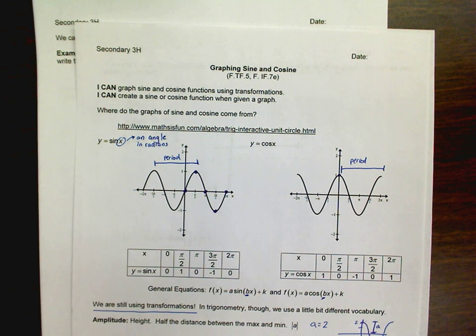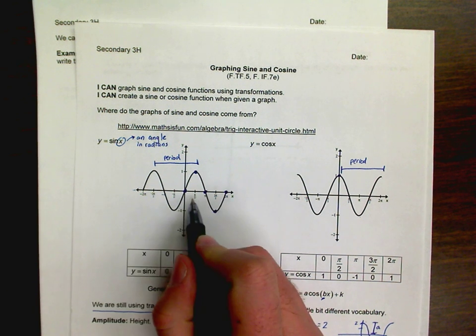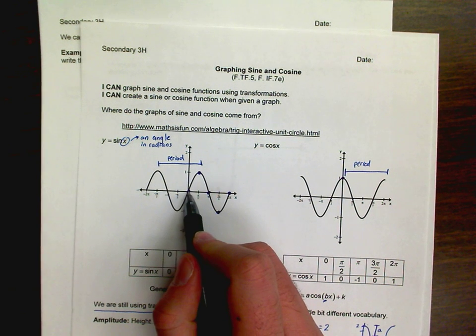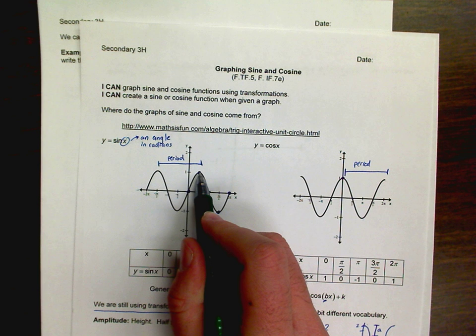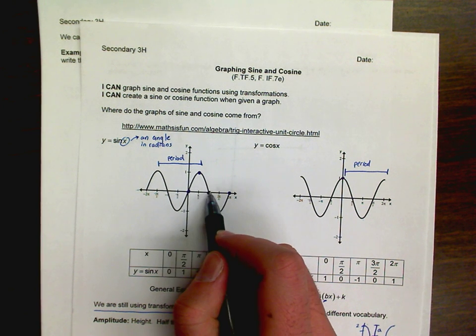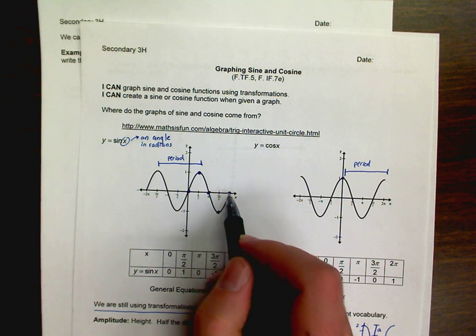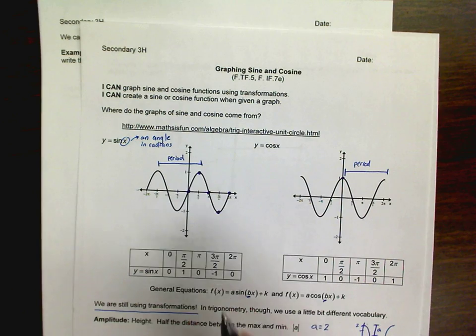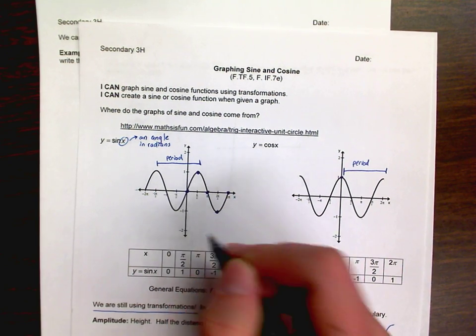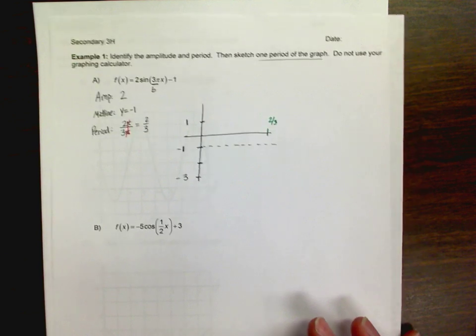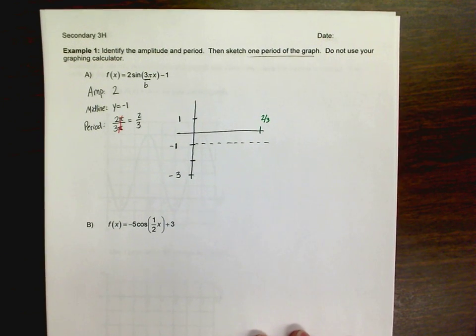They might not be pi halves every time between them, but whatever the distance is from this first point to my second key point, the max, is going to be the same as the distance from the max back to the midline, from the midline to the min, and the min back to the midline. Those distances are always going to stay the same within a graph. I hate English. You get it.